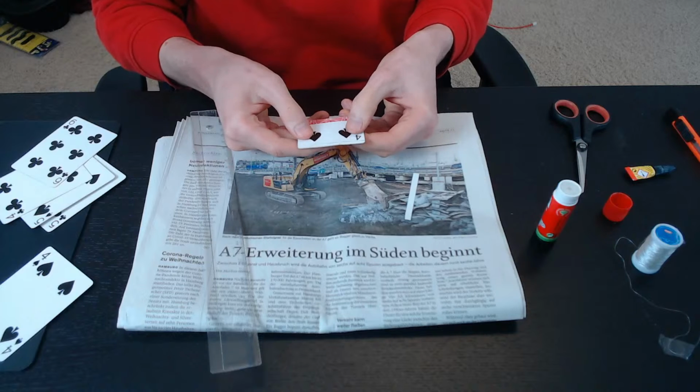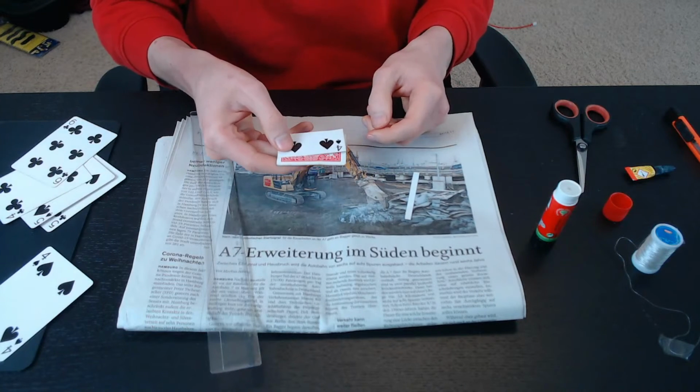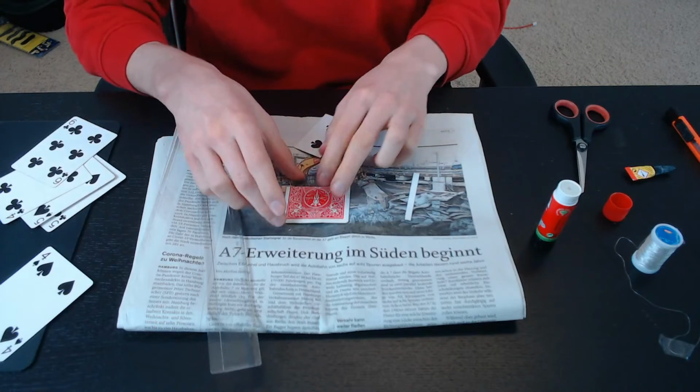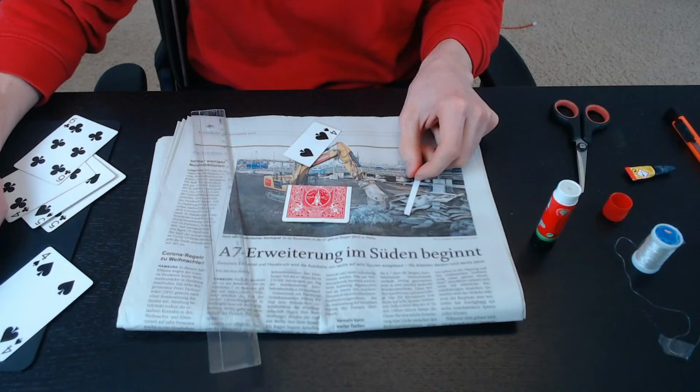All right, so now our slider part goes underneath. As you can see, we are now able to basically slide that out. All right, I mean, it's not that easy to tell what's gonna happen, but you will see later on. It's quite nice.